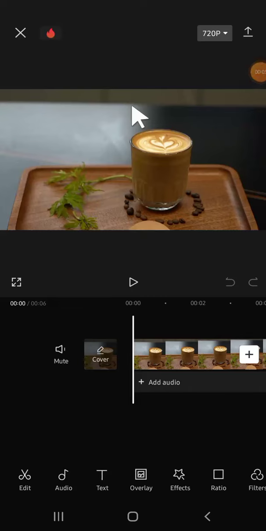In this tutorial, I'll be showing you how you can make your video pixelated in CapCut. Alright guys, here I have opened my CapCut application and I have imported my video to CapCut. And if you want to make your video pixelated, you can apply effect to your video.